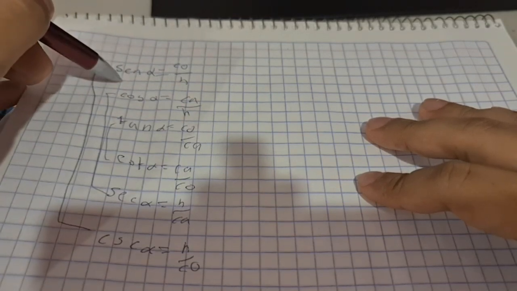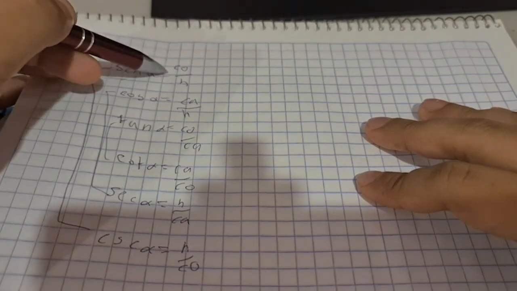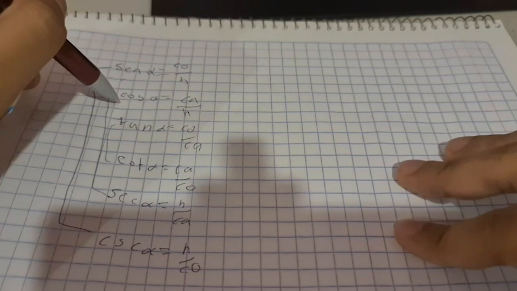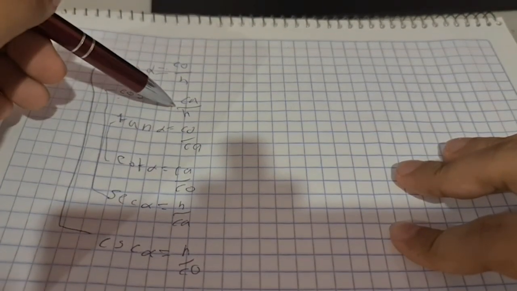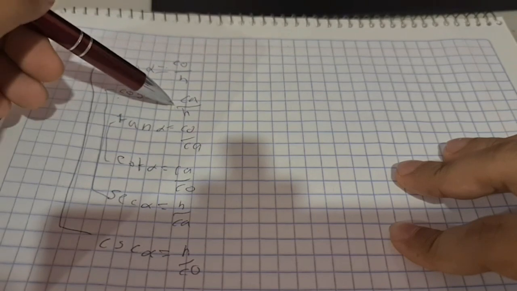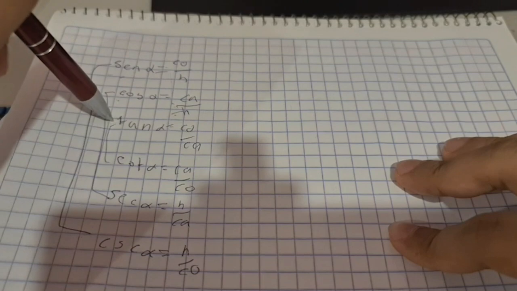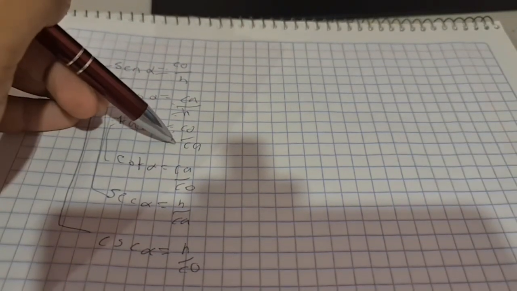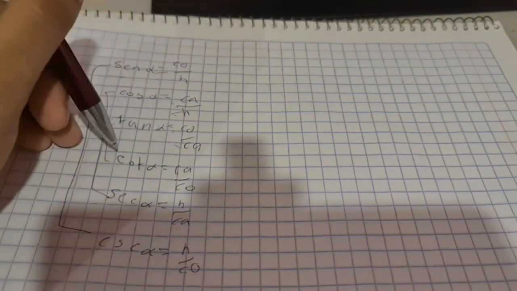We must know already that the sine is equal to the opposite leg divided by the hypotenuse. Also, the cosine is the adjacent leg divided by the hypotenuse. The tangent is going to be the opposite leg divided by the adjacent leg.